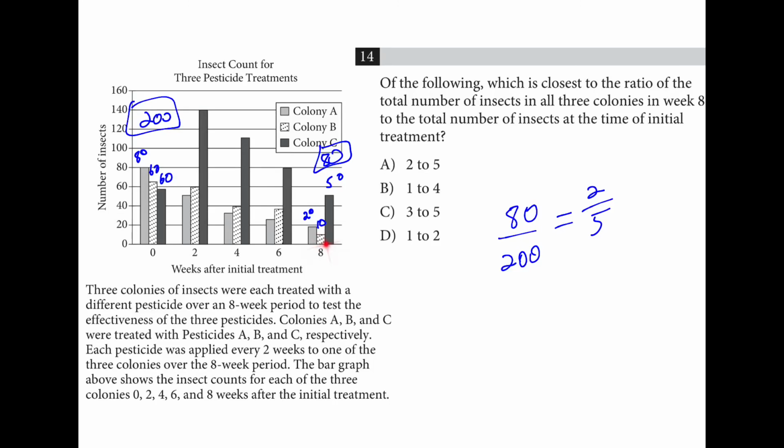So if we add up the total number of insects in the 3 colonies in week 8, and we compare that to week 0, we're looking at 80 to 200. If you simplify that, you get 2 to 5.